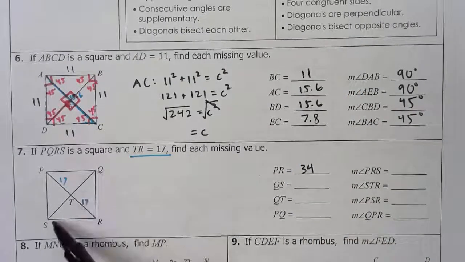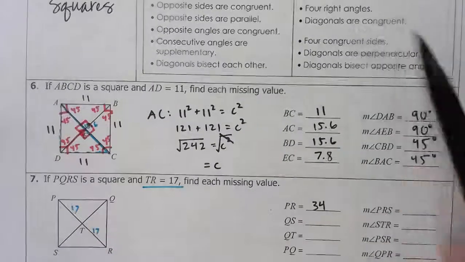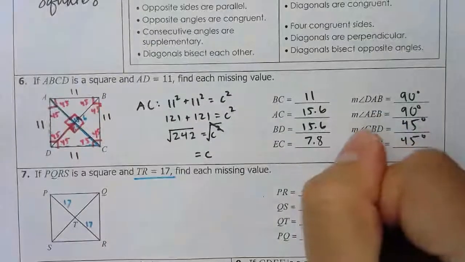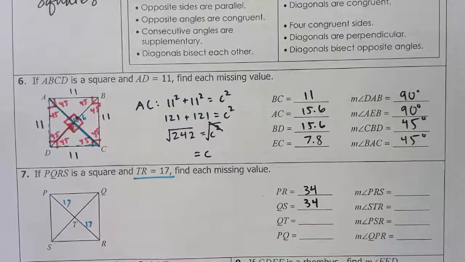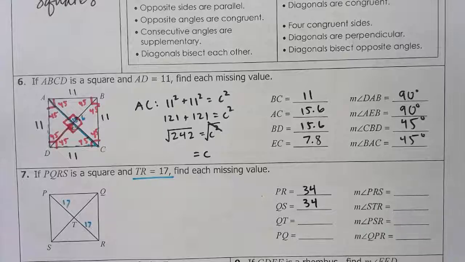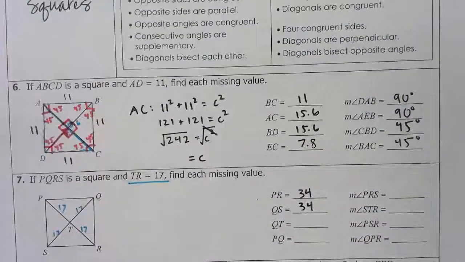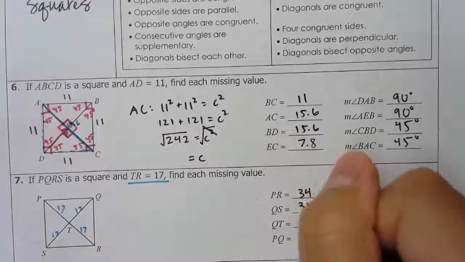QS is the other diagonal, and again, we already said that the diagonals are congruent. So this one's also 34. QT is half the diagonal, and because the diagonals are congruent, you can say you have 17 on all 4 of them. Okay, so half the diagonal is 17.